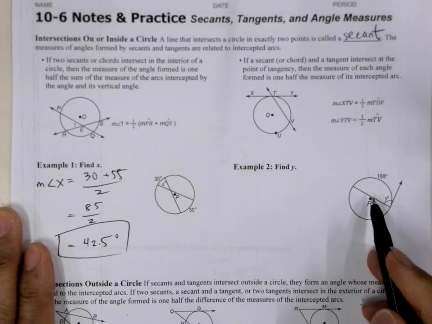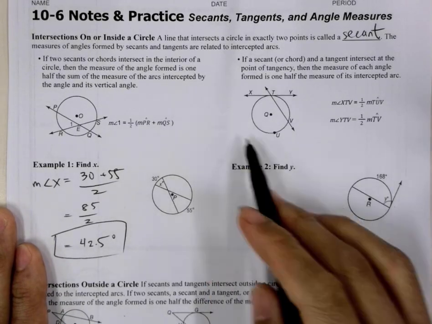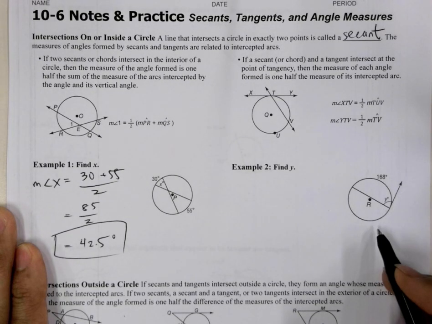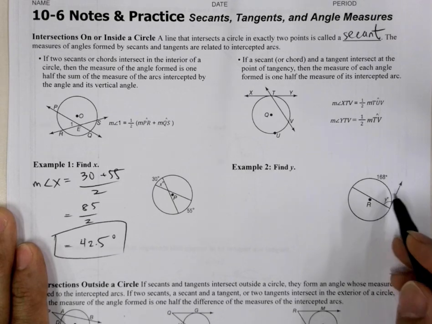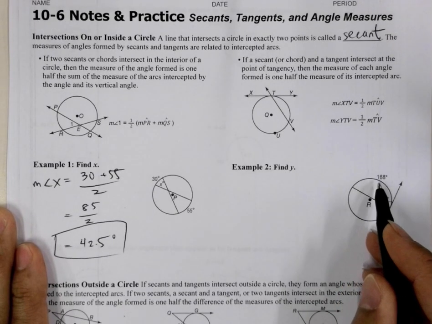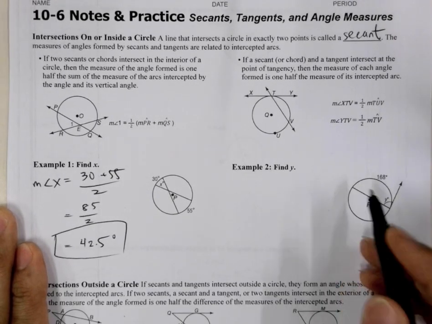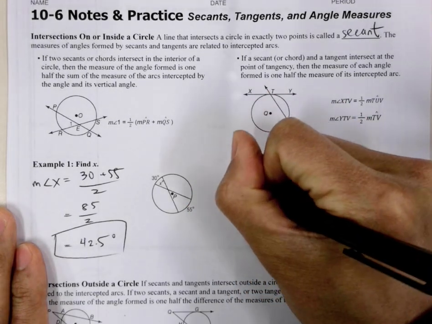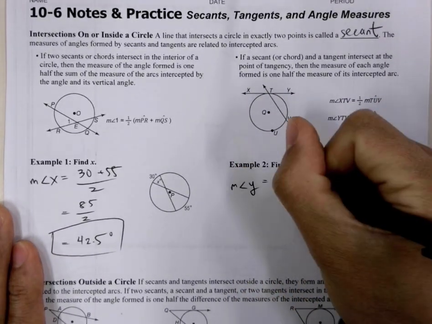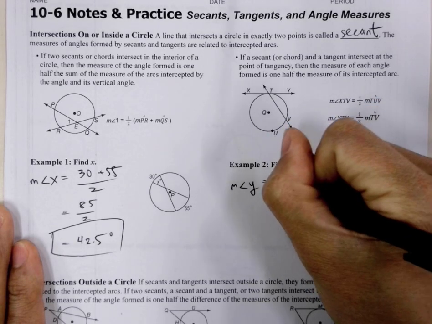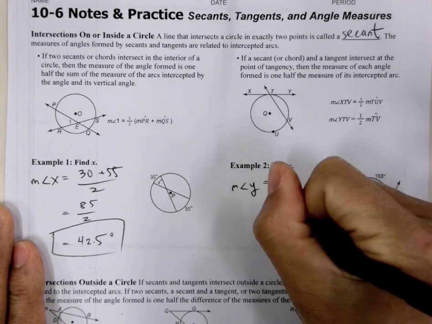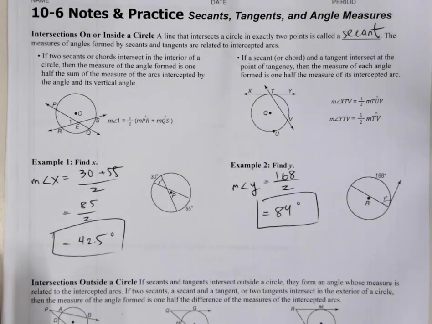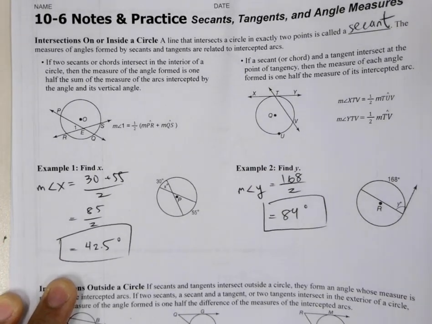And then y, so this one is the situation where we have the tangent and then we have a chord. So we're trying to find angle y. Remember, in this situation, it's the measure of the intercepted arc divided by 2. So the measure of angle y is equal to 168 divided by 2. And we're done. Right? So that's going to be 84 degrees. Right, so that's that. Pretty simple.